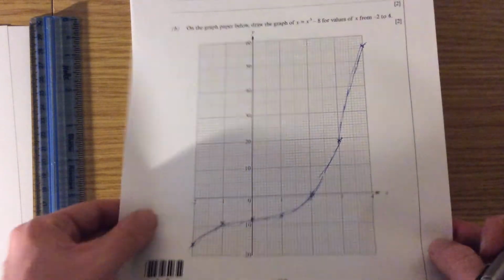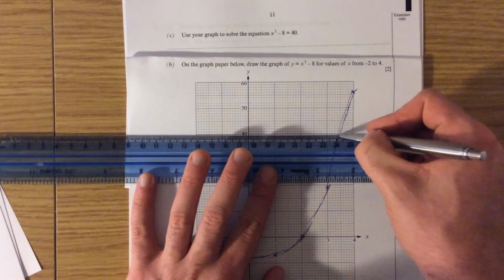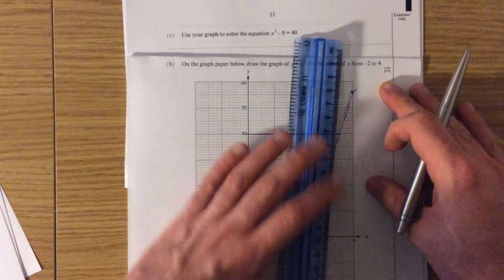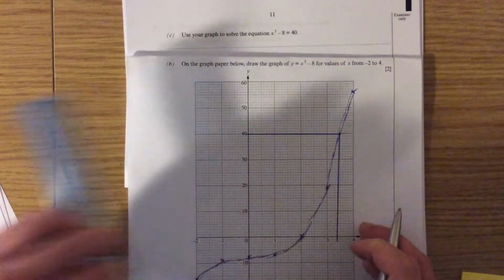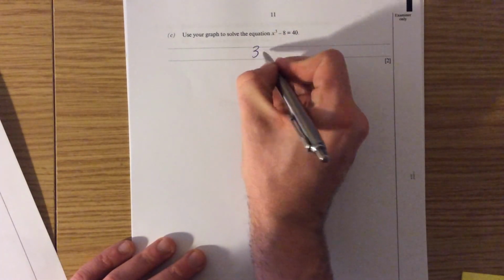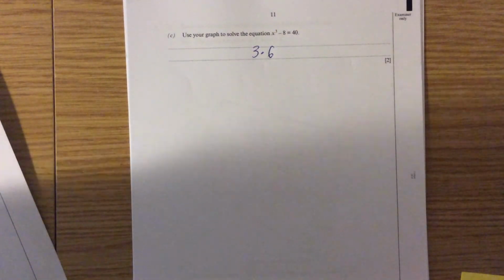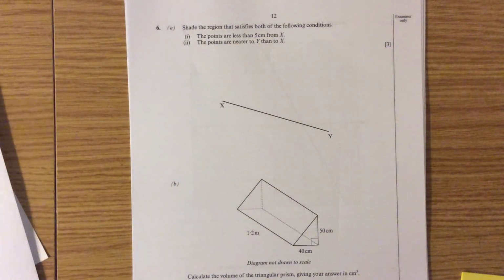Part C requires you to use your graph to solve the equation x cubed minus 8 equals 40. In order to solve this, I am simply going to draw a line across at where it is equal to 40, draw a line down from that point, and where that hits the x-axis is my solution. In my case, it comes out at 3.6. Without the guidelines, you cannot guarantee the marks because they need to be shown as a method.